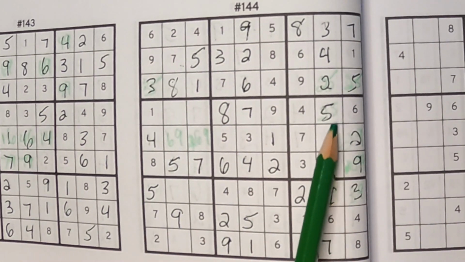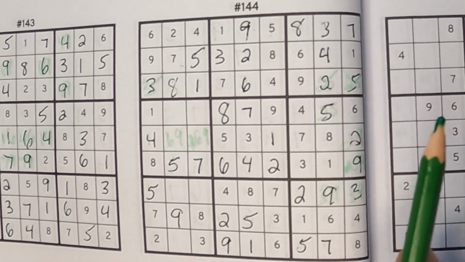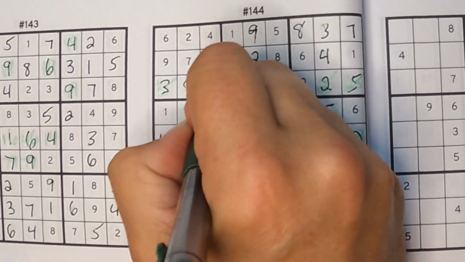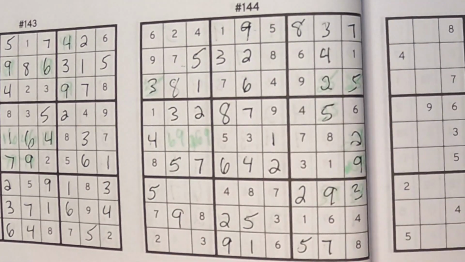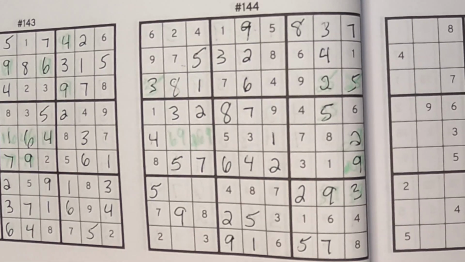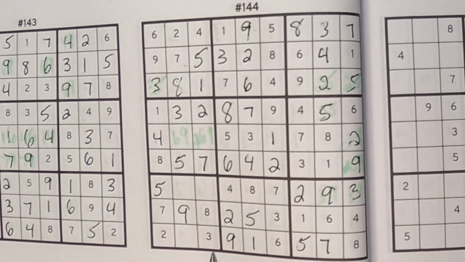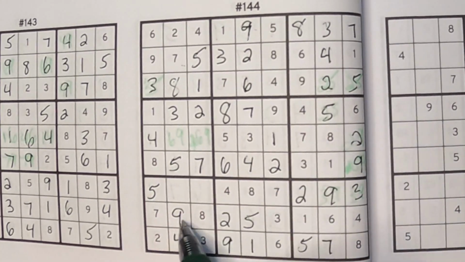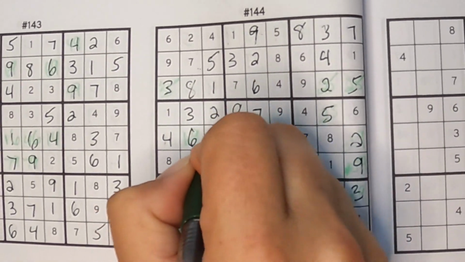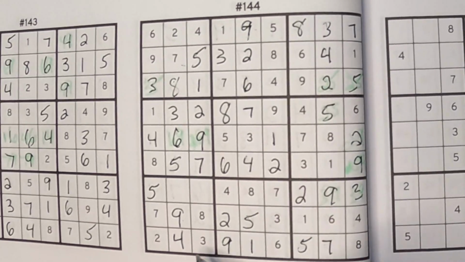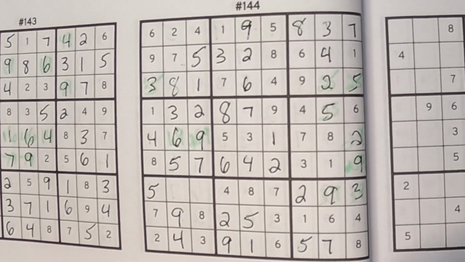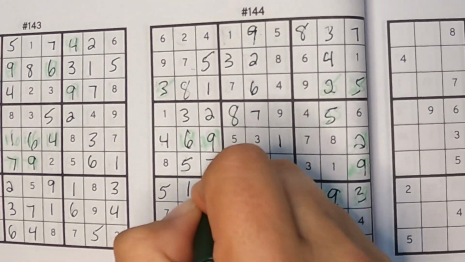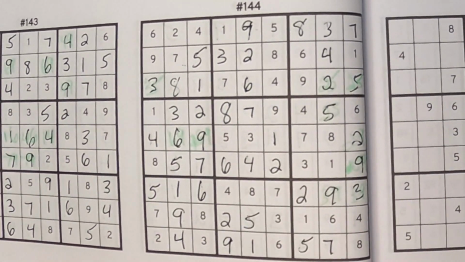For this row now, we're missing 2 and 3. We have a 3 here, so 2, 3. For this bottom row, we've got 1, 2, 3. We're missing a 4. This 9 makes this our 6, 9. And to finish out this box, we're missing 1 and 6. We've got a 6 here, so 1 and 6.